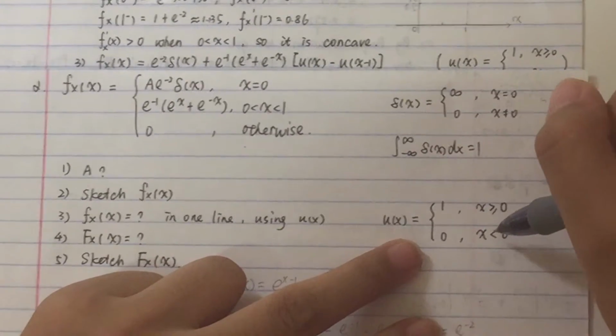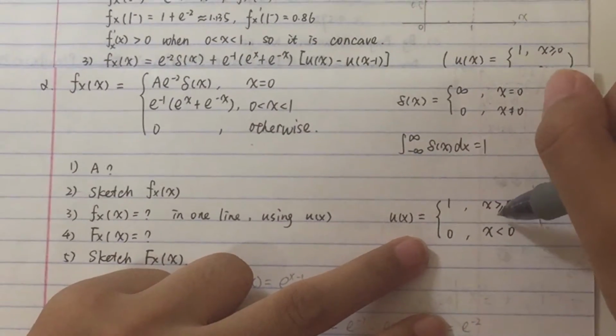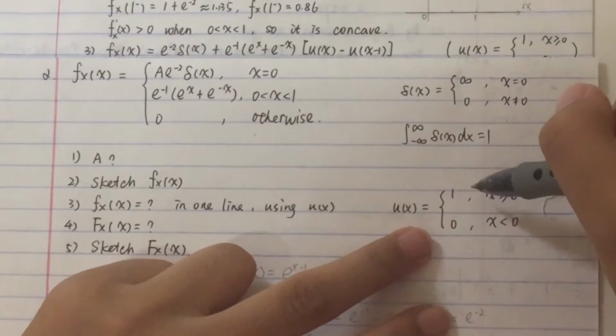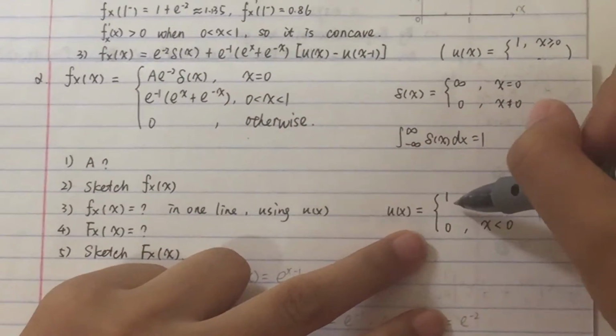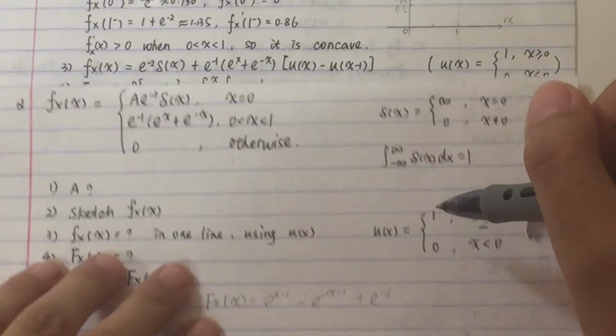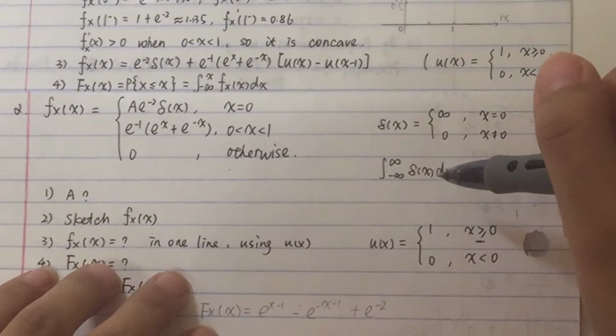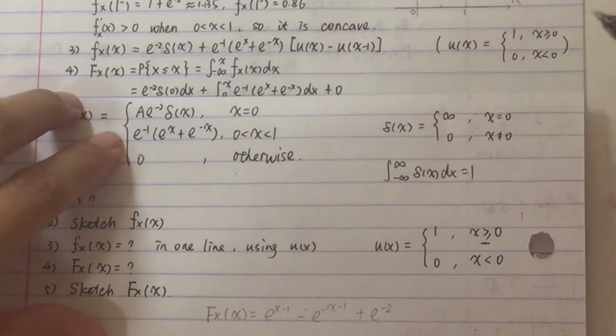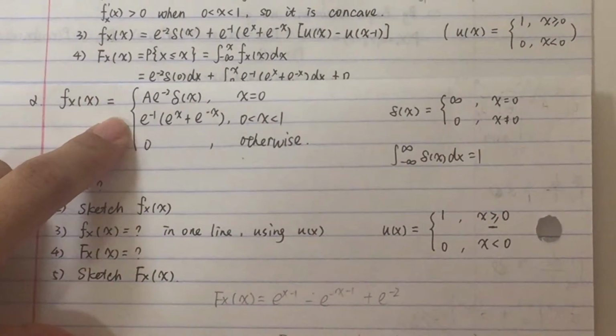Here we define that if x equals 0, ux equals 1. So ux is used to limit the interval of the density function.